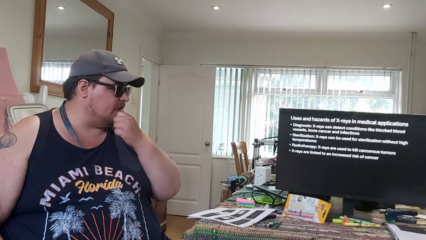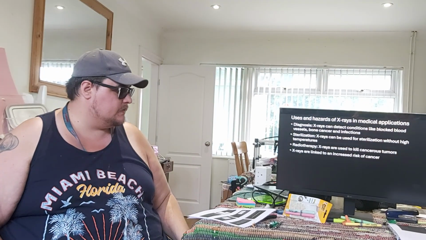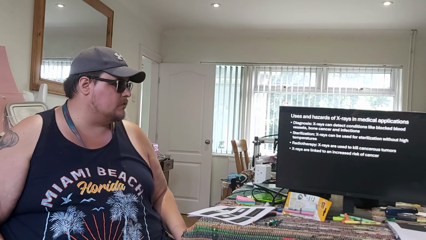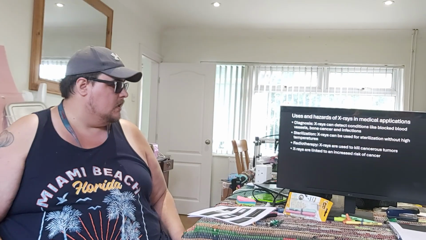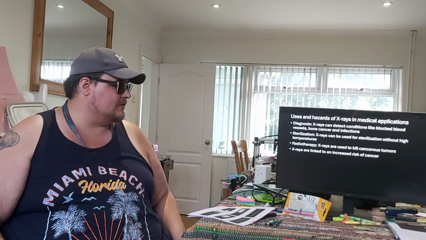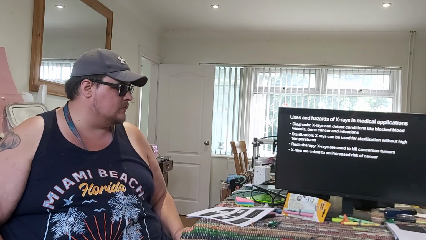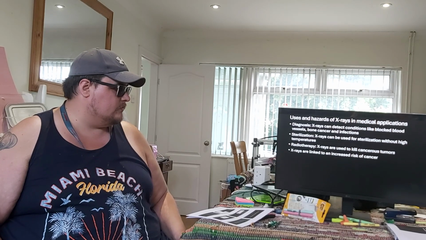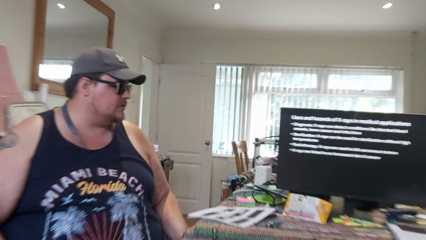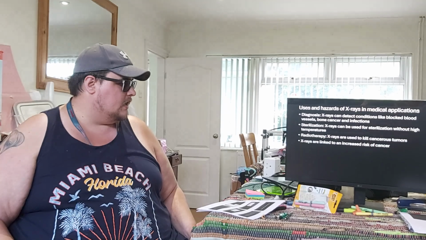The uses of X-rays in medical applications. Diagnosis: X-rays can detect conditions like blocked blood vessels, bone cancer, and infections. Sterilization: X-rays can be used for sterilization without high temperatures. Radiotherapy: X-rays are used to kill cancerous tumours, though X-rays are linked to an increased risk of cancer, so it does come with a drawback.